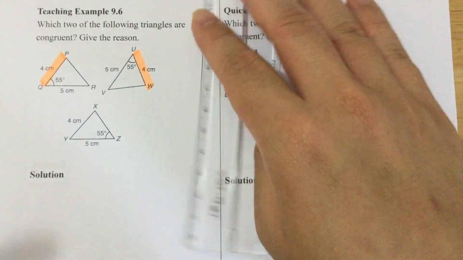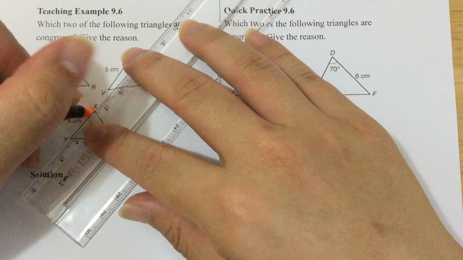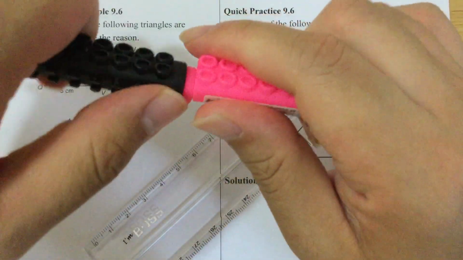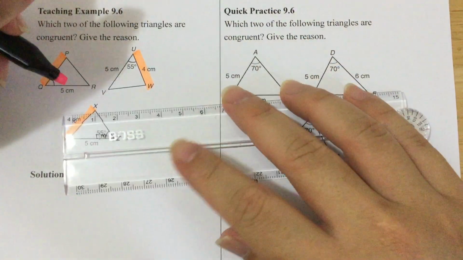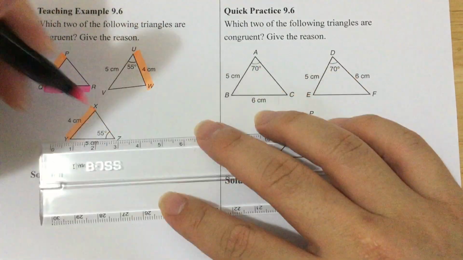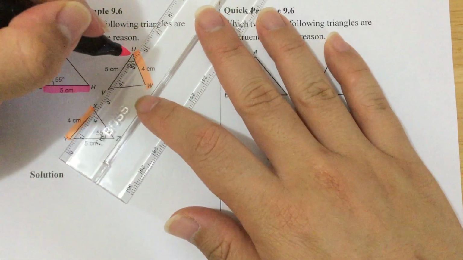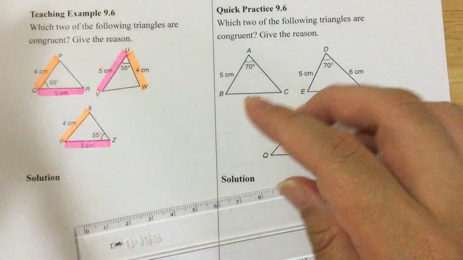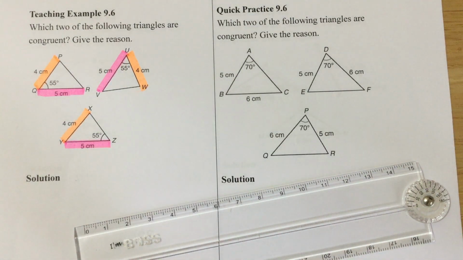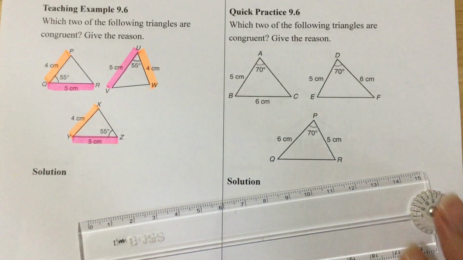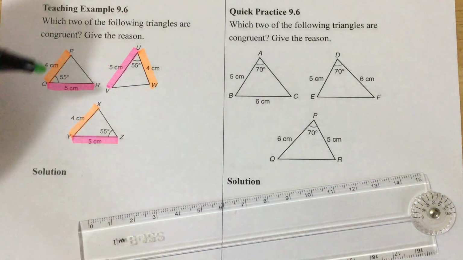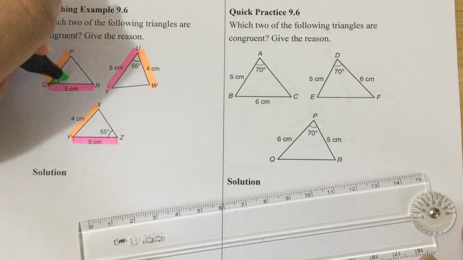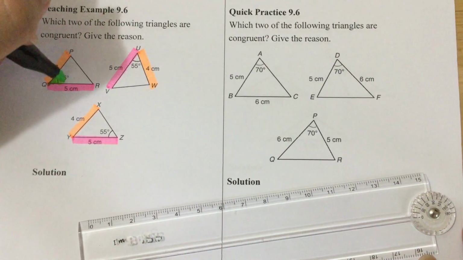4, and then we also have 5. So that means we are going to find out the included angle. If I choose this orange and red side, that means the only included angle is the one in the middle. So between this orange and red is this green one, 55 degrees.